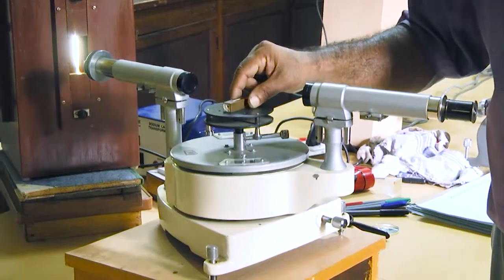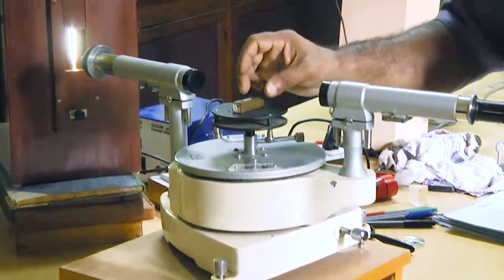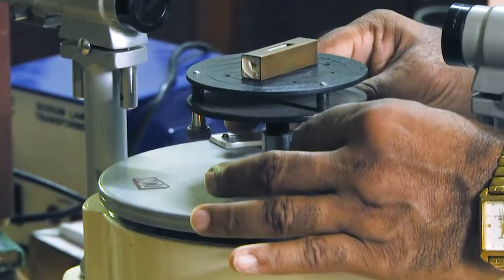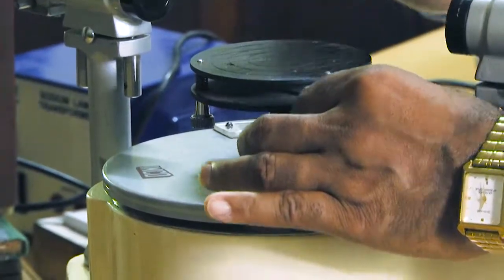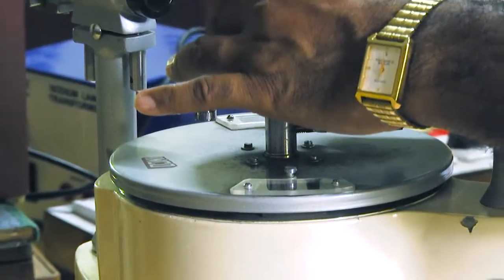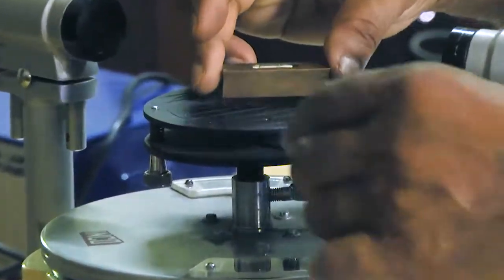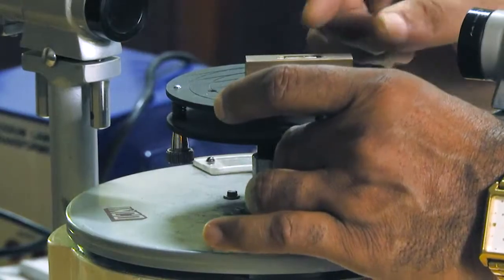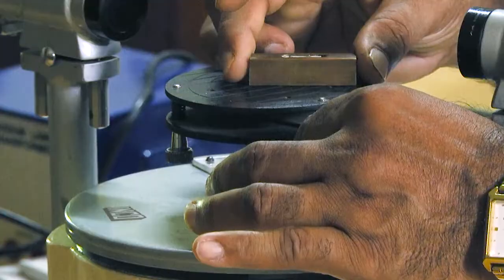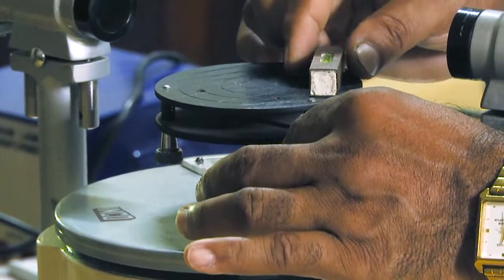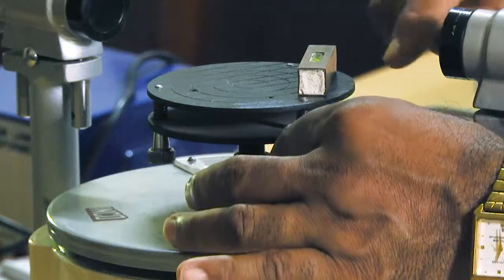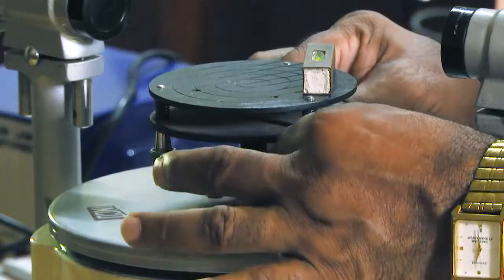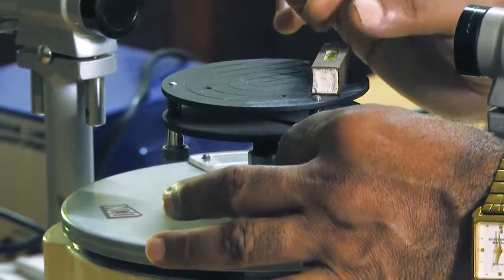Now, to make the prism table horizontal, these three knobs are there. As I told, here also generally we put it this way, perpendicular to these two. Then you have to use this to keep it horizontal with respect to these two, and see whether a height difference is there or not. So, rotate in the opposite direction and take it horizontal.